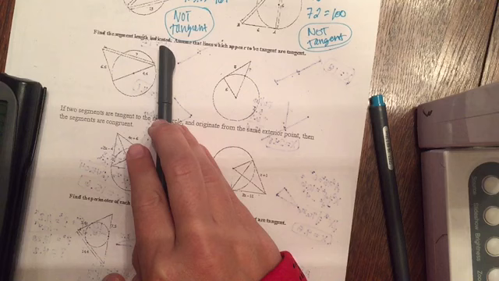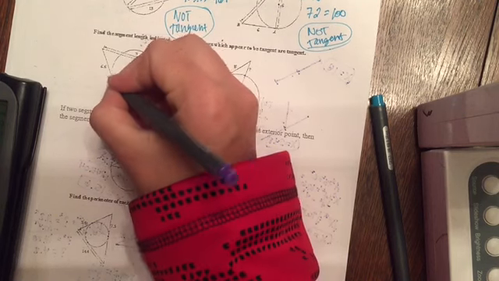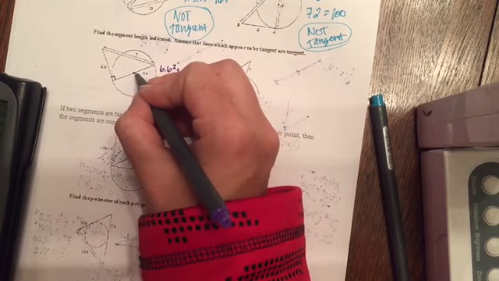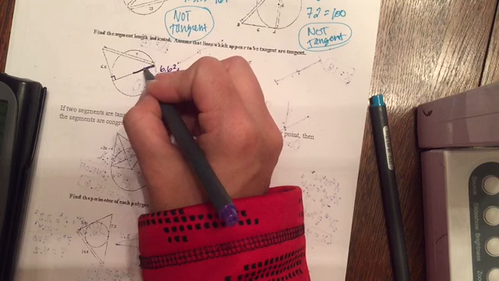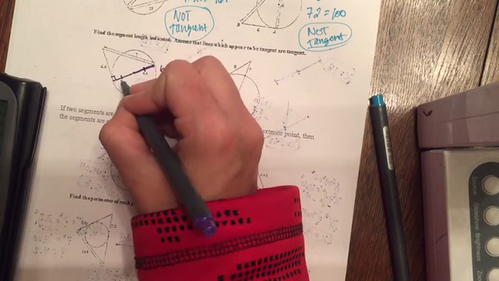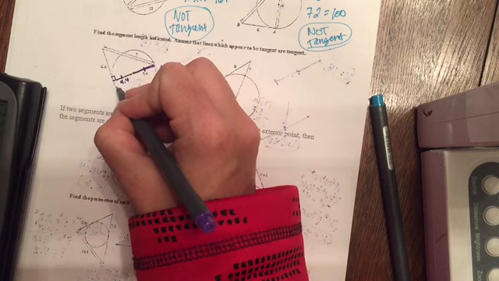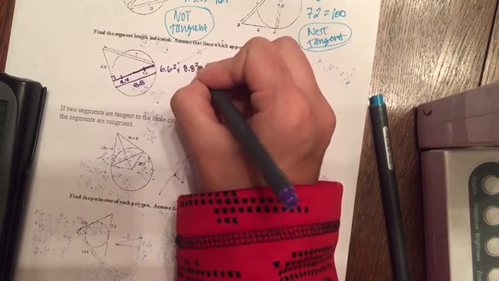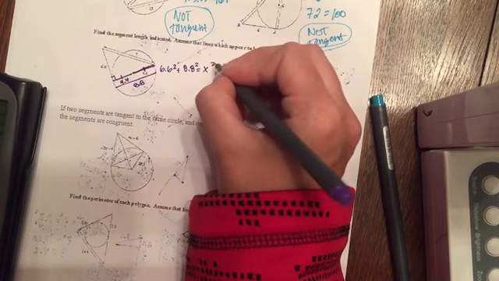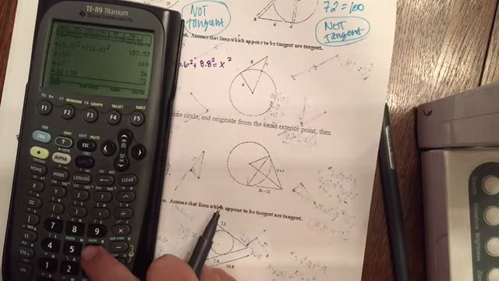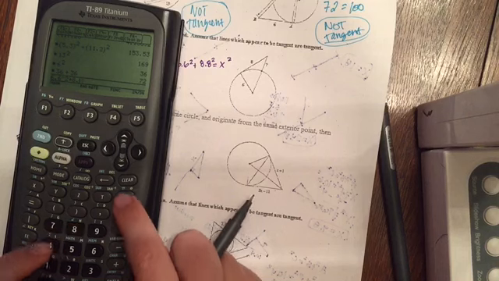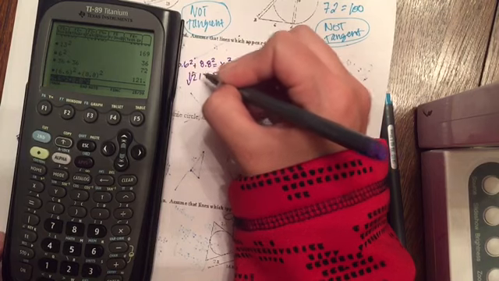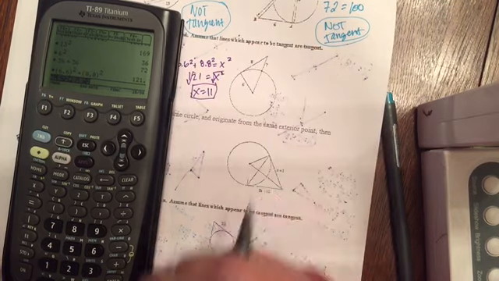Okay, find the segment length indicated. Assume that it is tangent, so we're assuming that this is a right triangle. I would do 6.6 squared plus, the 4.4 is in the center, which means this length would also be 4.4 for the radius, so that full length would be 8.8, equals the hypotenuse squared. 6.6 squared plus 8.8 squared equals 121. Square root it, and x is equal to 11.